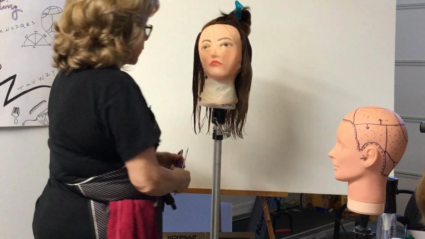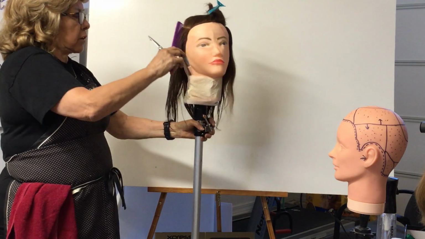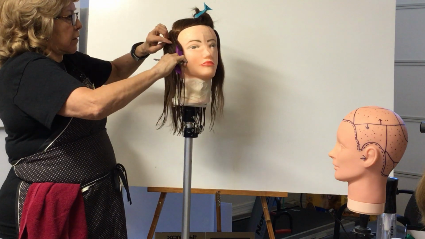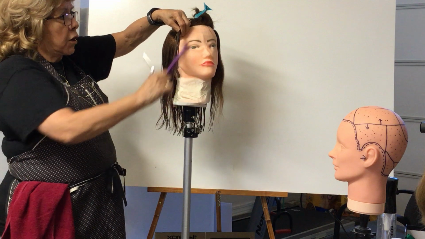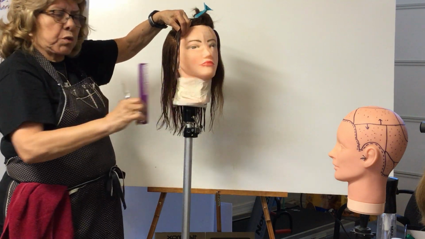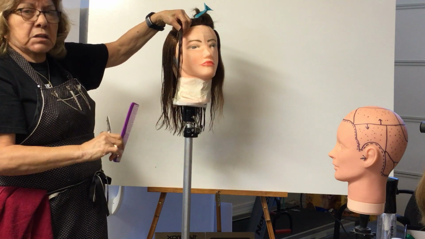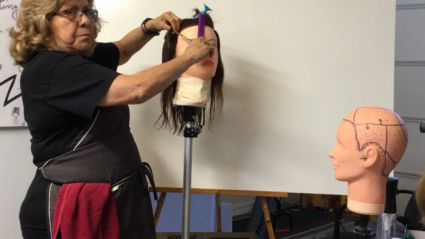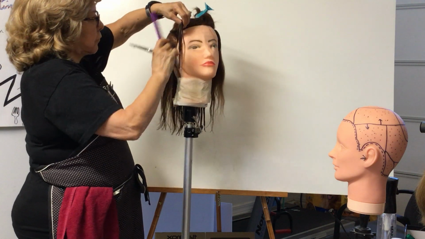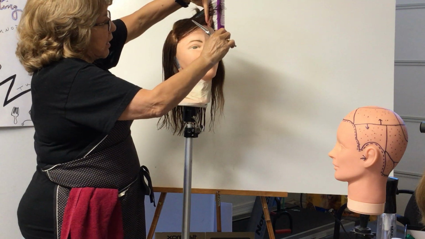But it's pretty even. All right, so what I'm going to do, your subsection then, you'll end up building a little bit of a triangle here. Now what I'm going to do with this one, the last time we did this, we went ahead and came forward because we wanted to keep some length. We didn't want to take it too short. This time we're going to take it a bit shorter. So I'm going to stay at the frontal area, center frontal fringe. Everything is going to come to that until I run out of hair.